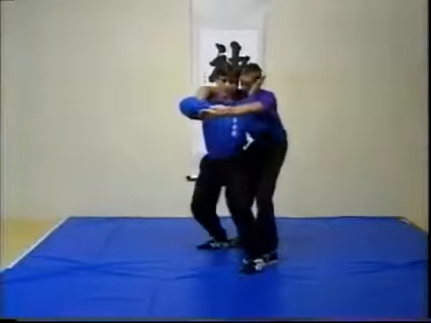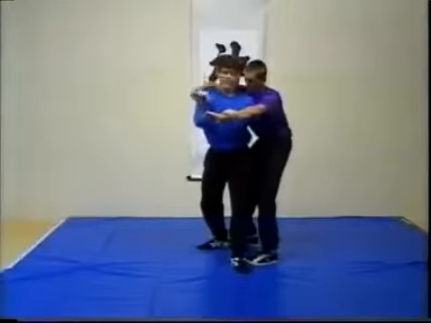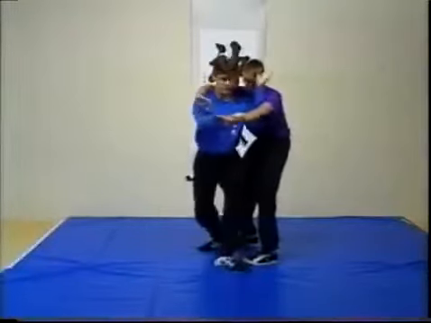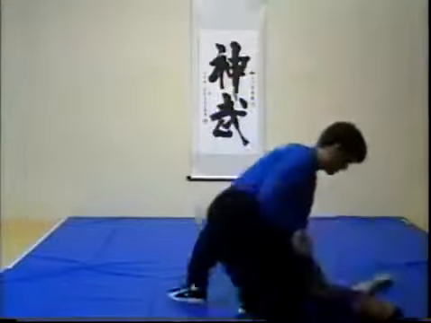This hand pierces up through here. I move away from his live hand. I can control this hand, but this hand's free. He can hit me with it or choke me with it. So I need to move away from that hand. I move around, and I throw. Okay.